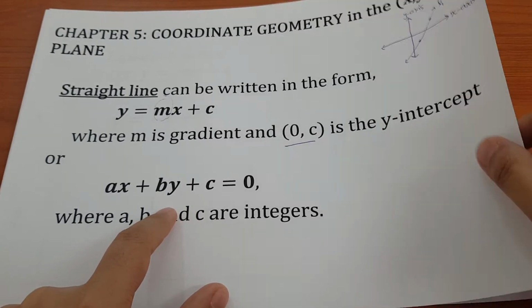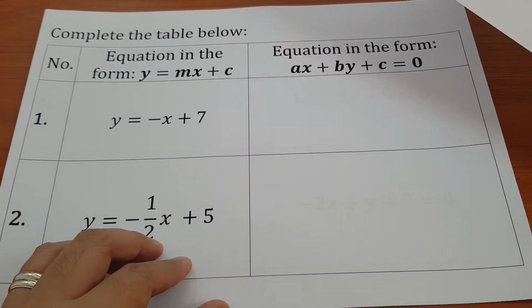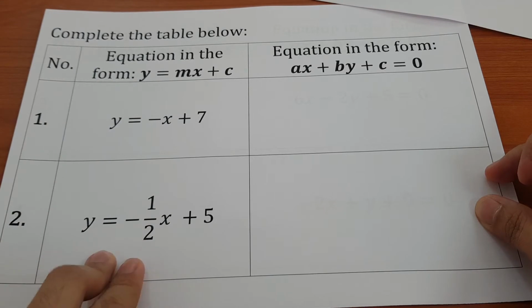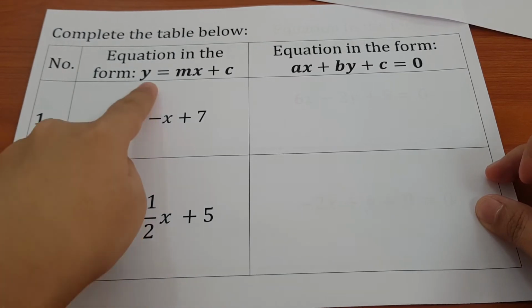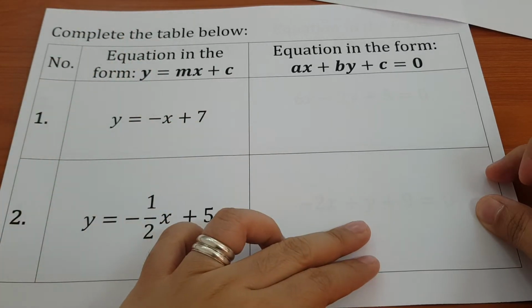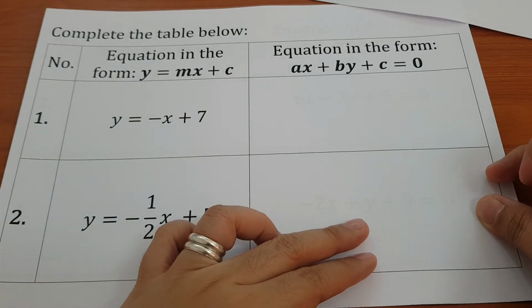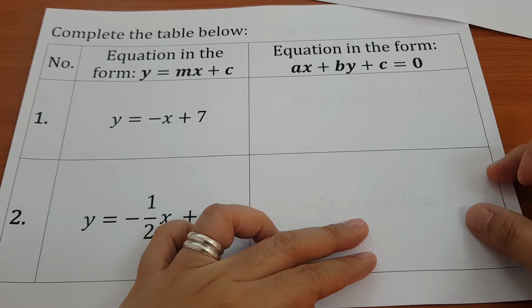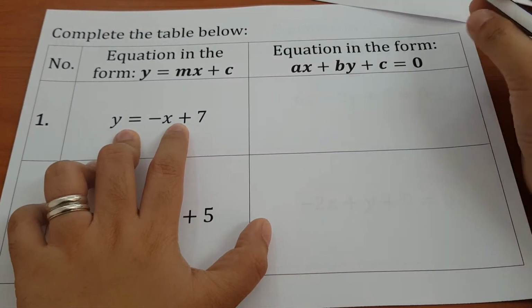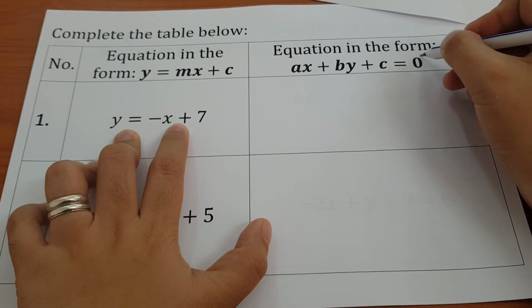Now let's rewrite the equation of the line. These examples are equations of the form y equals mx plus c, and we have to rewrite them as ax plus by plus c equals 0. Remember, in the standard form the right-hand side is 0.